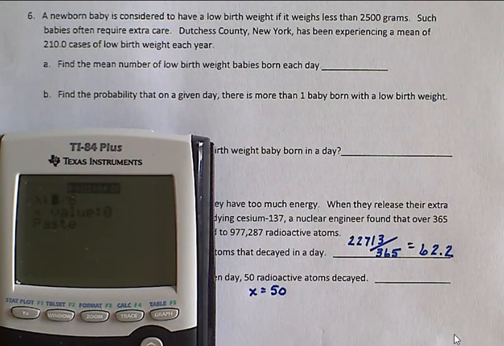I'm going to plug in 62.2, and I'm going to plug in 50 as my x value. Paste that into the formula, and I get a probability of 0.0156.